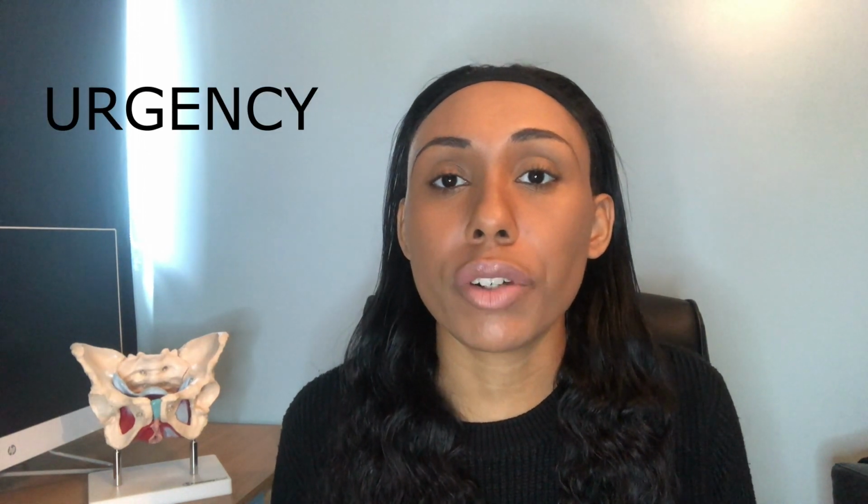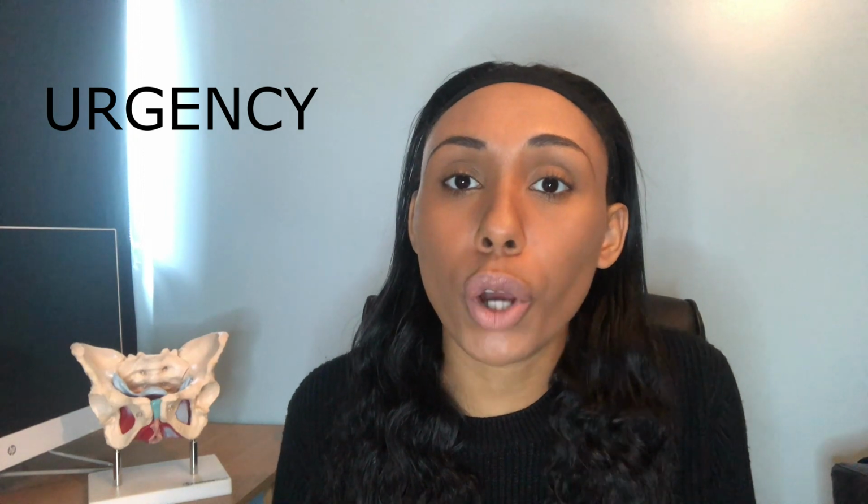Urgency, so involuntary leakage associated with or occurring before the sudden compelling desire to urinate, which is described as urgency, and this is part of the overactive bladder syndrome. So that's basically urgency associated with frequency and nocturia. This can be divided into wet and dry, where the patient may or may not suffer with incontinence respectively.